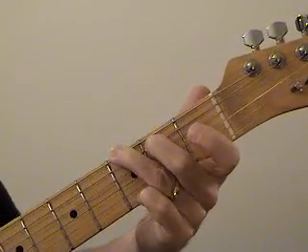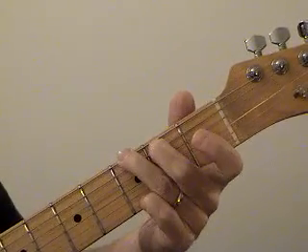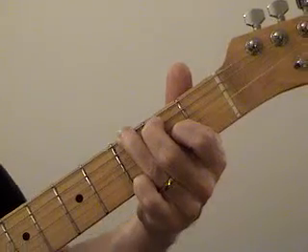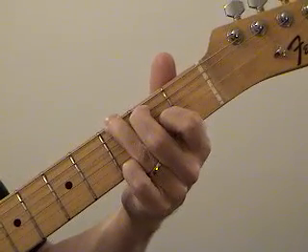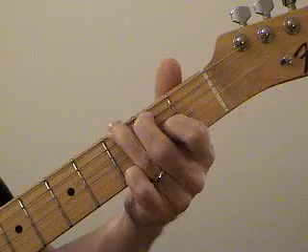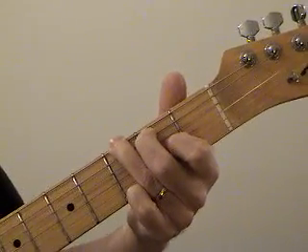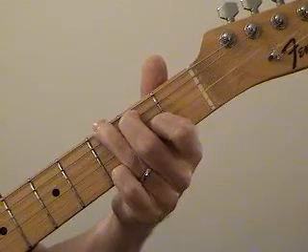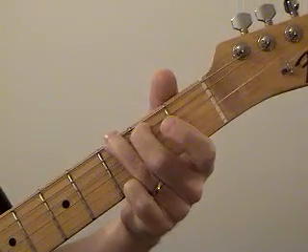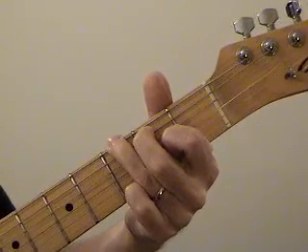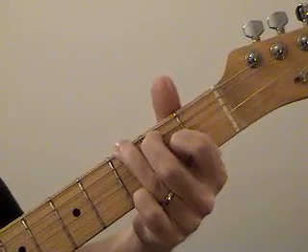Sus 2. Well, G, A. A is the 2nd note in a G scale. So I'm going to add an A to my G chord and resolve it down. Again, the chord isn't suspended. The A is suspended. You can look at my suspension page. I've got a whole page explaining suspensions. And if you want to call that an add 2, that's okay with me. If you want to call it a sus 2, that's okay with me.